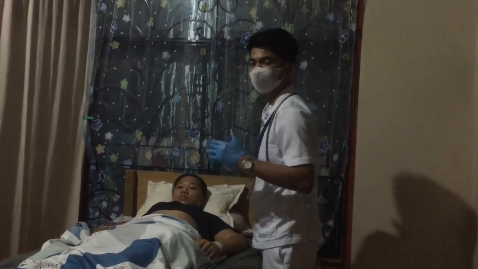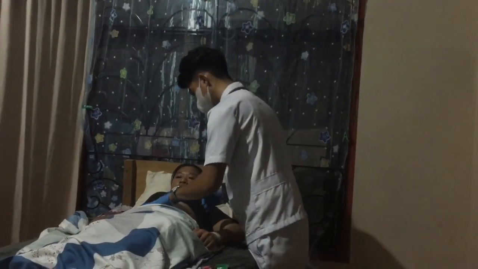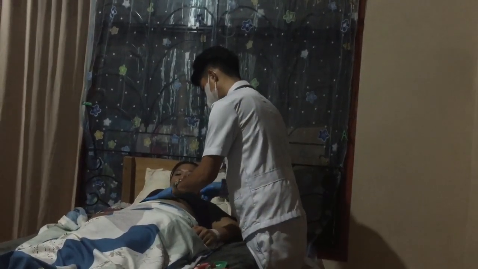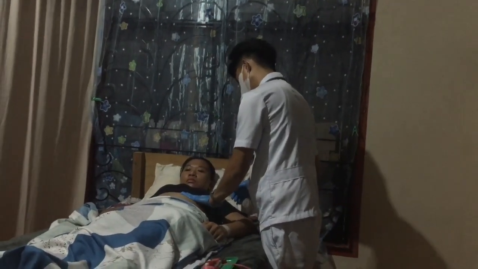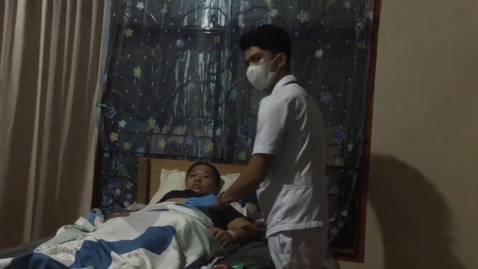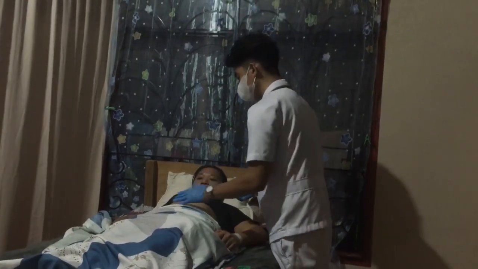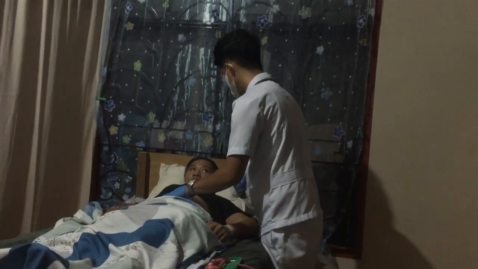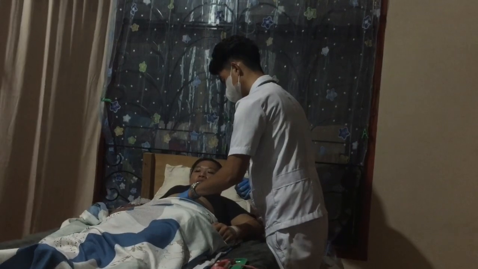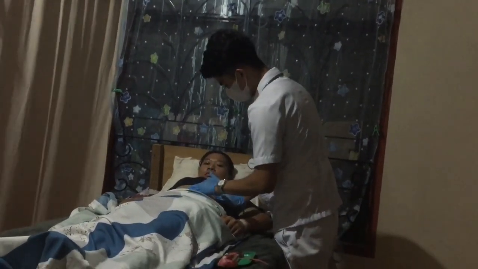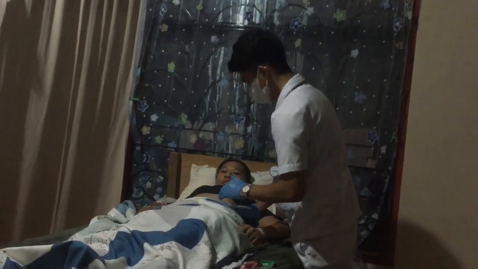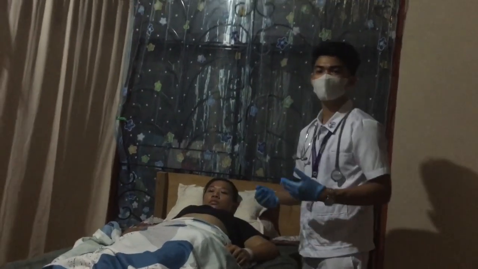Next is I'm going to palpate the abdomen, starting in the right lower. So I'm going to palpate deeply. Next is I'm going to palpate for masses.